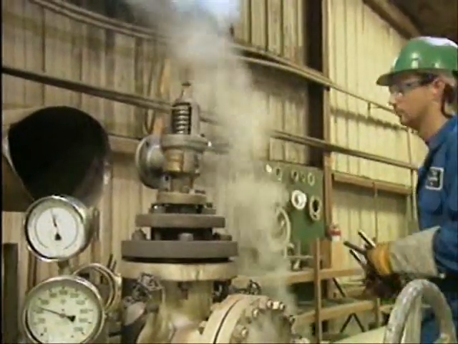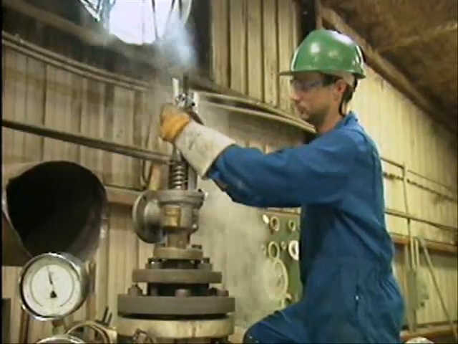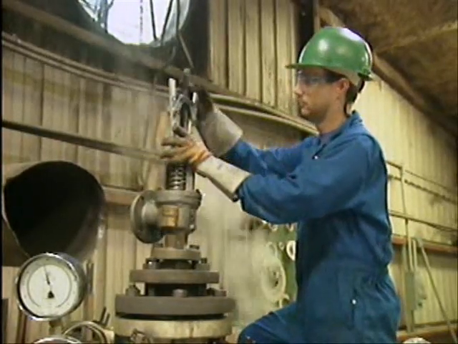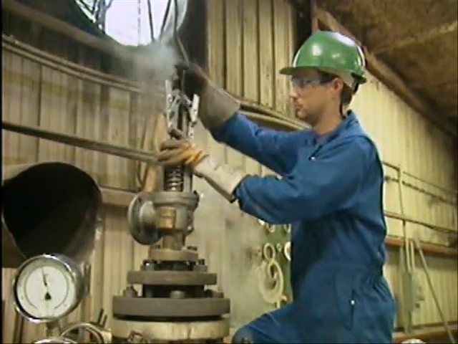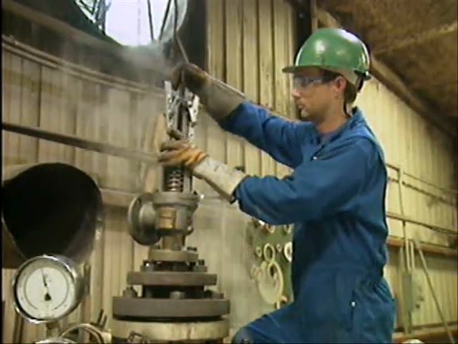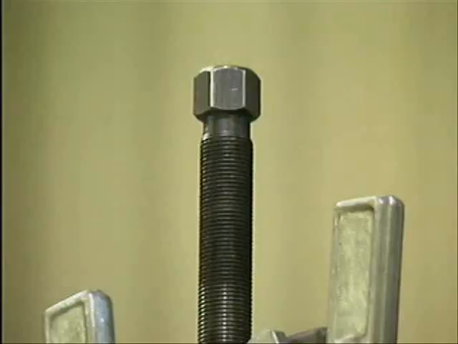Now, align the stem of the gag properly with the valve stem. Then, attach the jaws of the gag firmly to the yoke to prevent the gag from slipping. Finally, tighten the gag finger tight only. Never use a wrench on a gag.